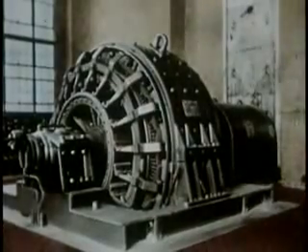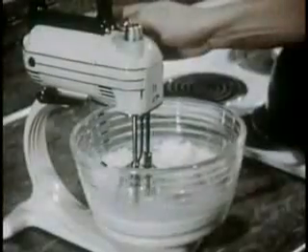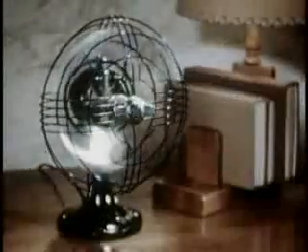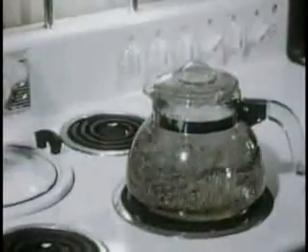The principle is the same: the deflection of electrons flowing in current-carrying wires by magnetic fields. In fact, interaction between the magnetic fields and the electrons is the basis of all electric devices.